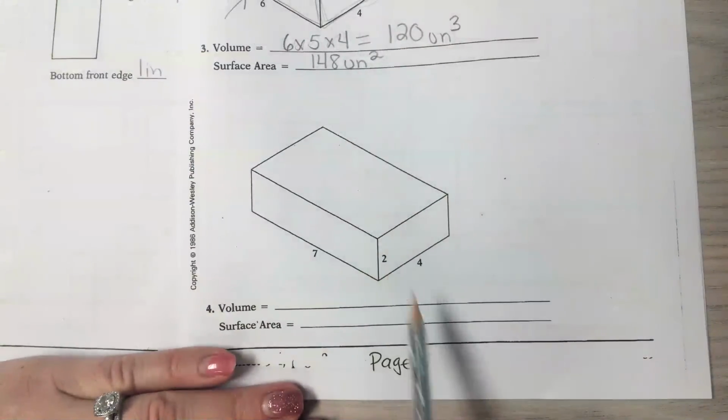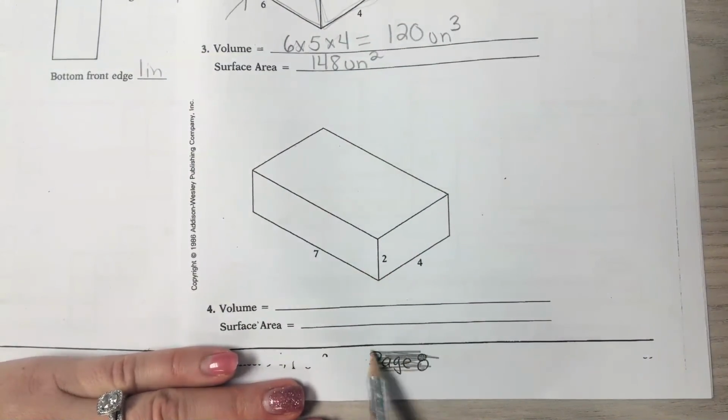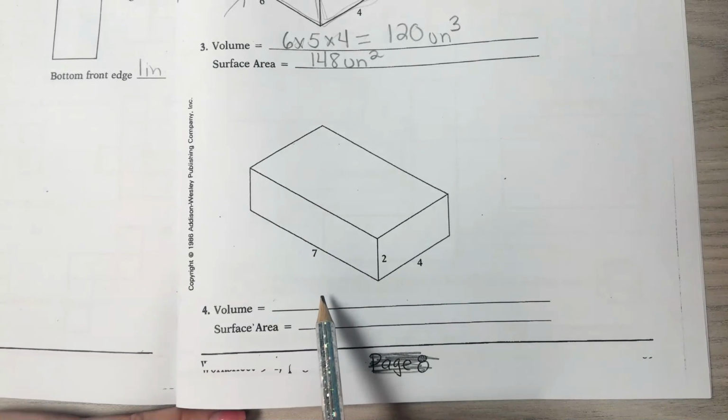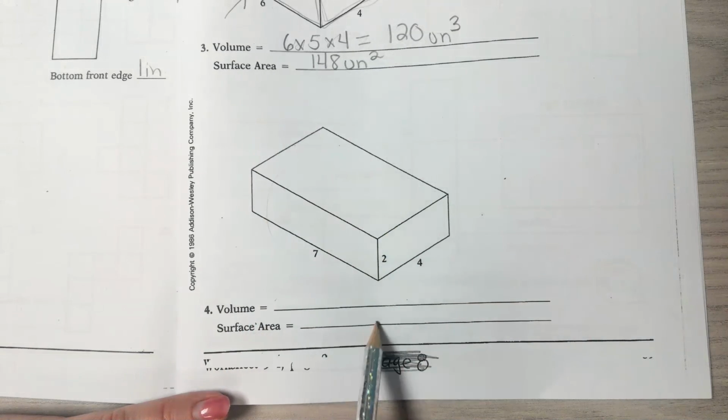Now you're going to do the same thing for this practice question right here. Remember, ignore the page number. So first find the volume, length times width times height, and then work it out to find the surface area.